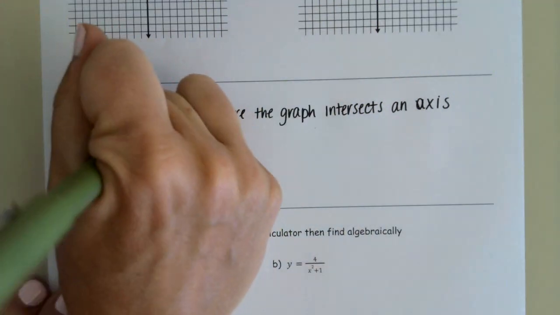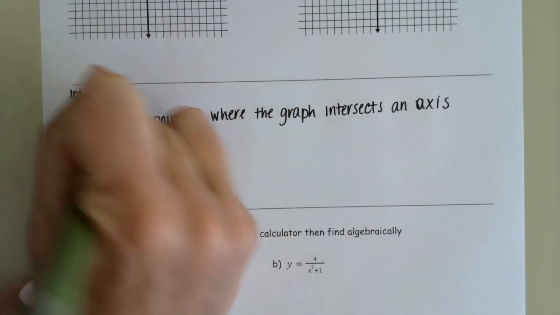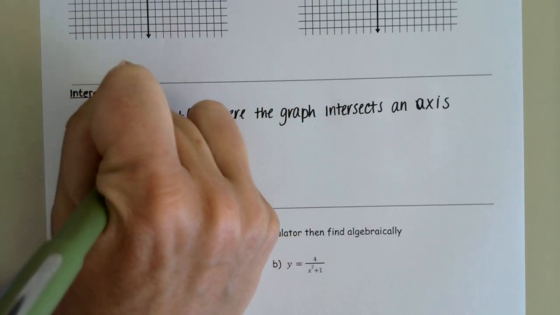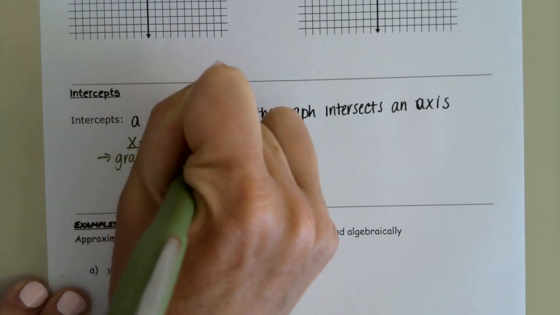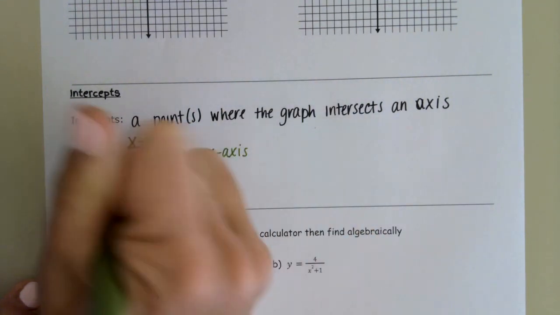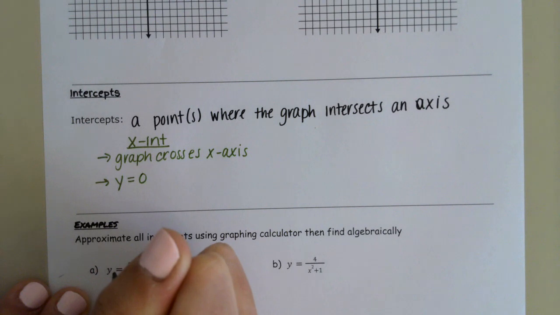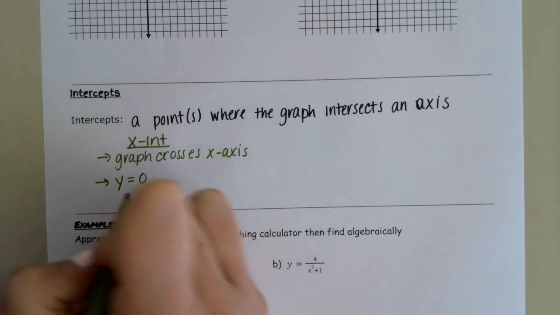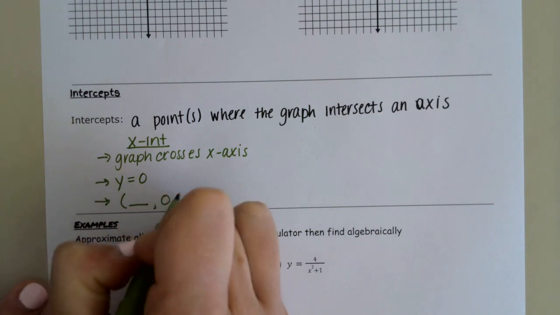You have your x-intercepts. These are where the graph crosses the x-axis. In other words, we have a y equals 0. Our point value would be like a number comma 0.